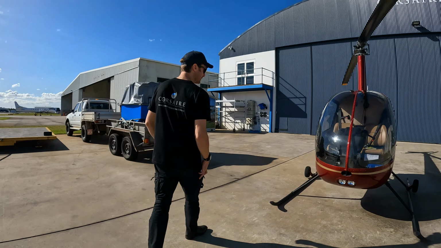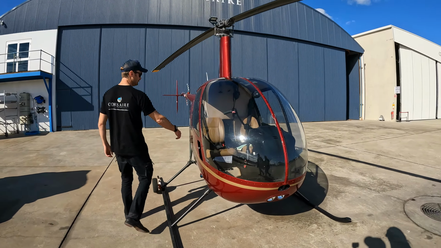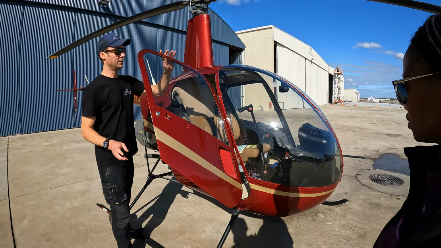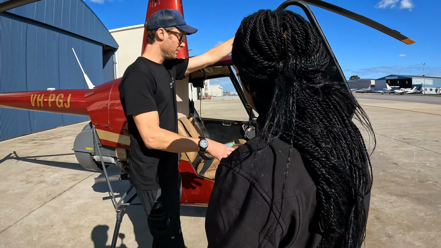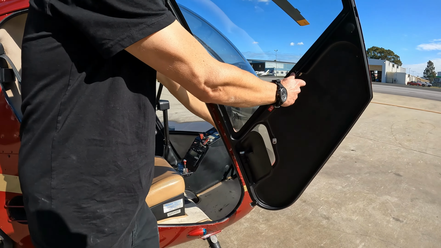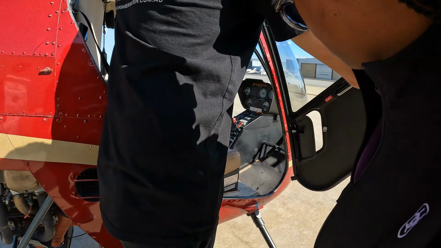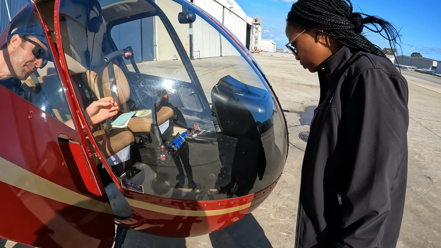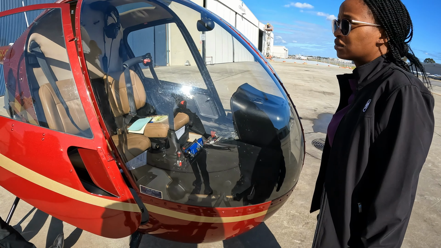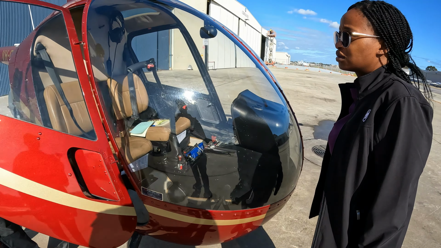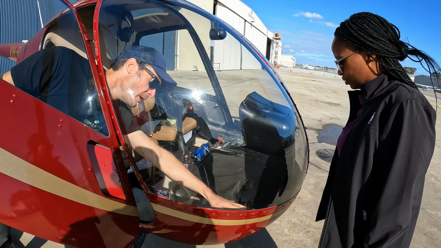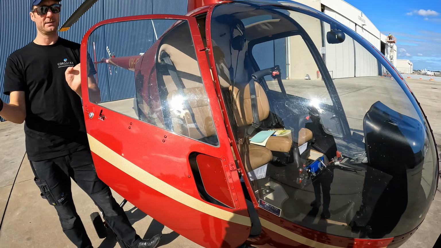Alright. So this will be your side. I'll just really quickly show you the controls. If you look through the front window, it'll be easy to see. We press left pedal, and that makes the nose of the helicopter go to the left. If we press right pedal, like this, it makes the nose of the helicopter go to the right.